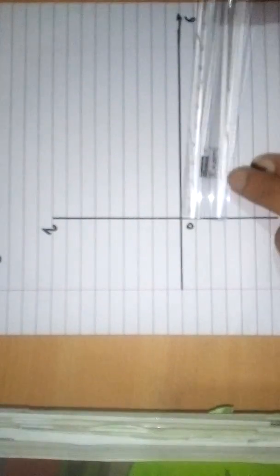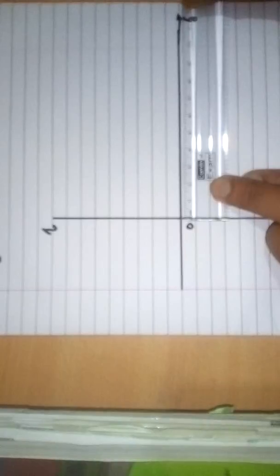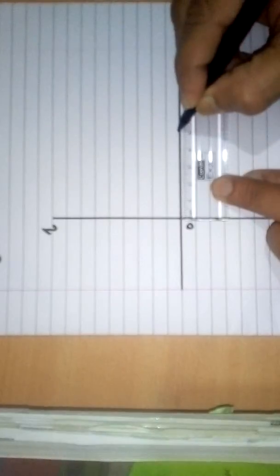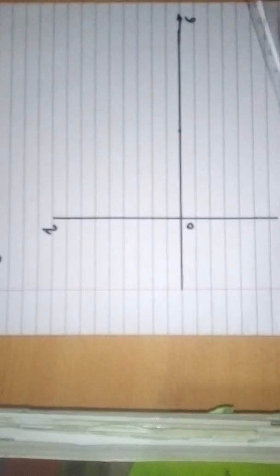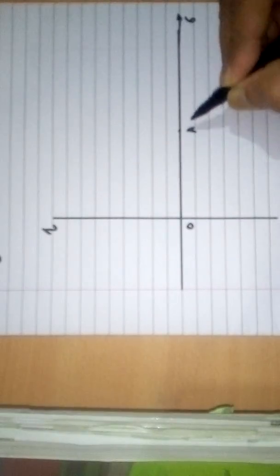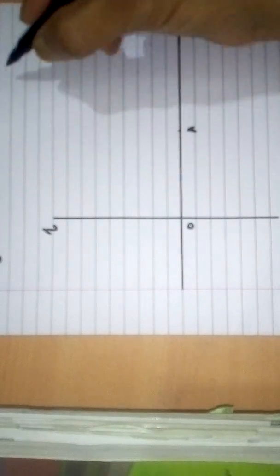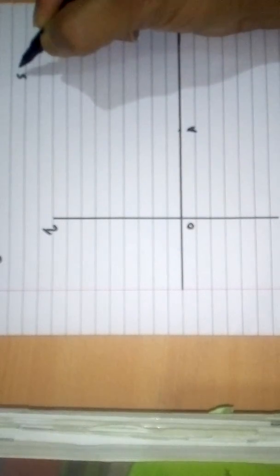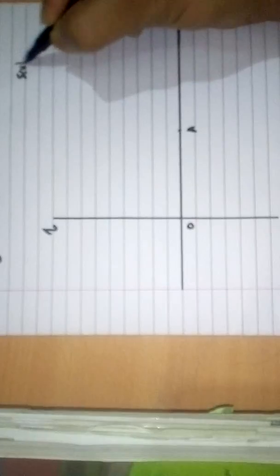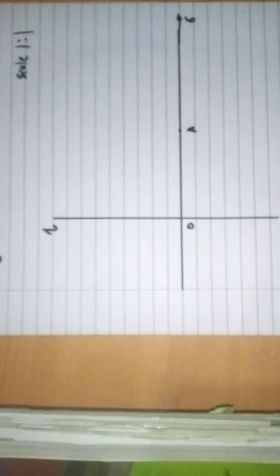So first we'll mark the distance sigma x from the origin, that is 50 Newton per m square. So we'll mark here OA equal to sigma x. And for this particular problem we will take a scale 1:1.